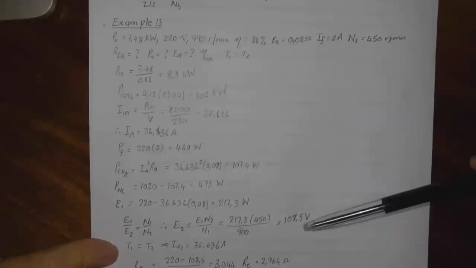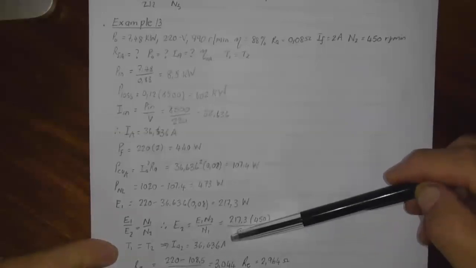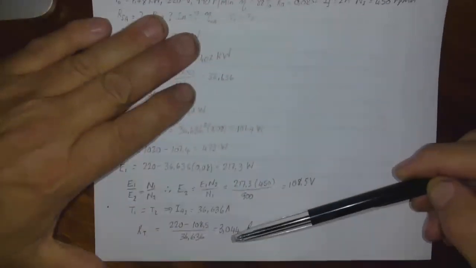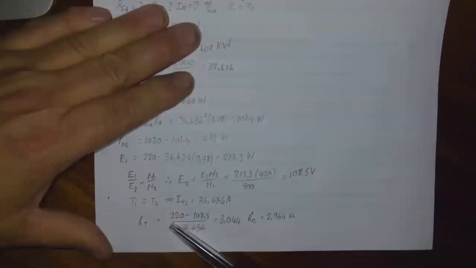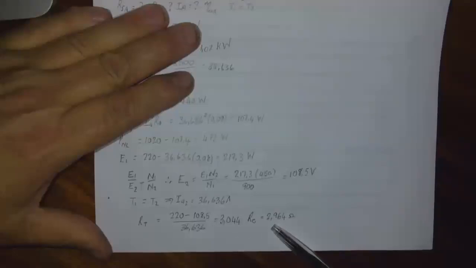And the torque remains the same, so therefore IA2 will be 36 amps, and the total resistance is then 220 minus 108.5 divided by 36, that gives us 3.044 ohms. We subtract the armature resistance, we get 2.964 ohms. Any questions there?